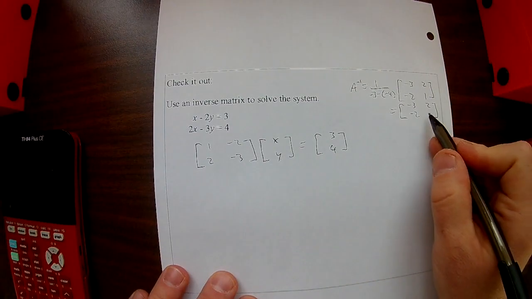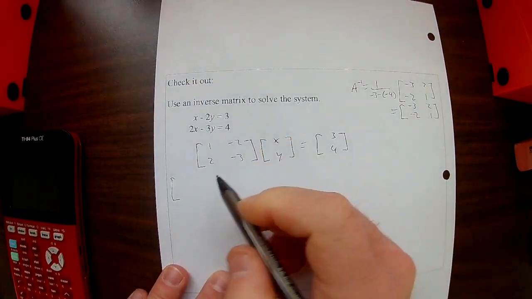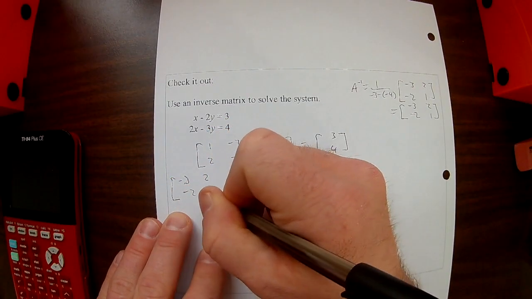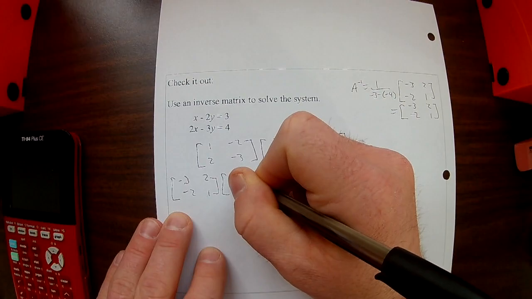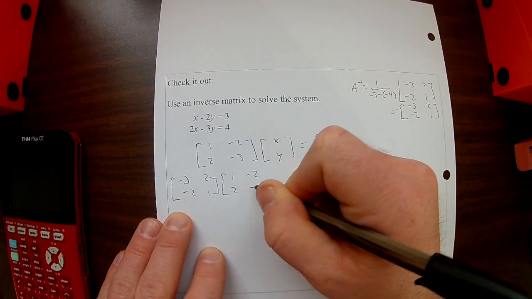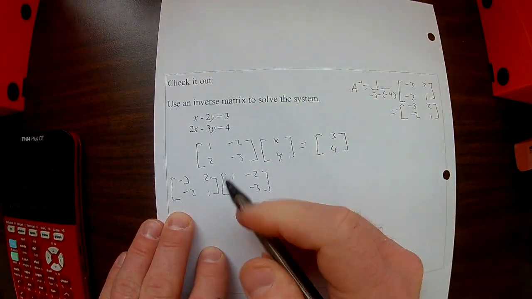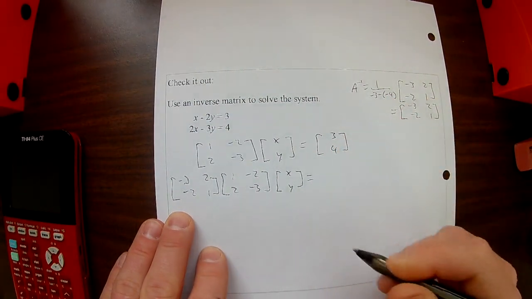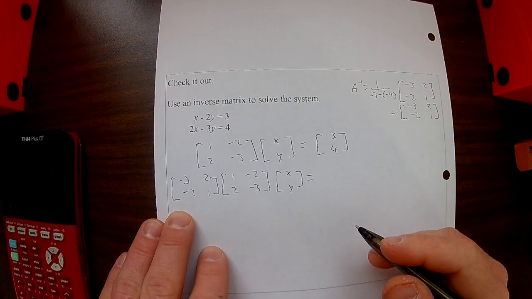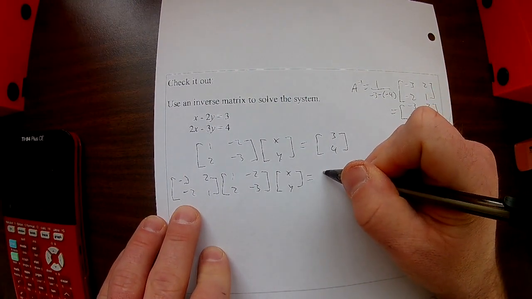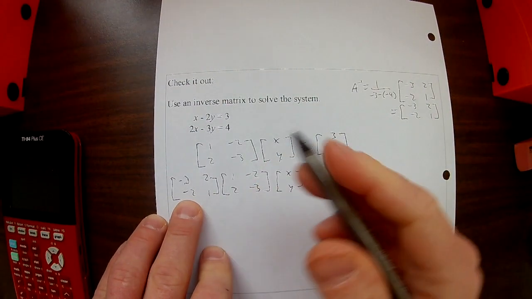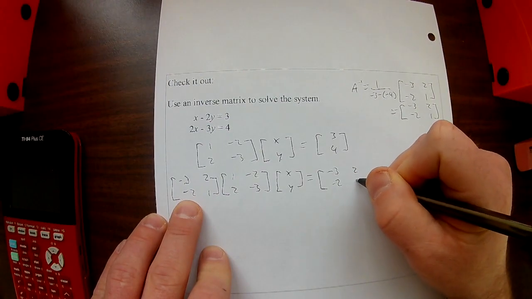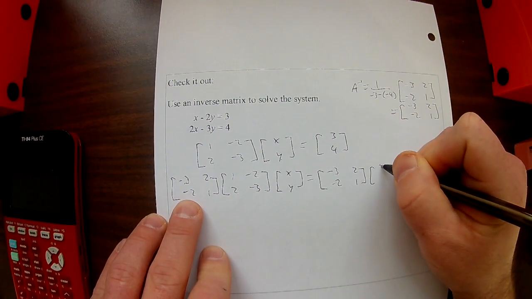Now I know if I take this matrix and just insert it right here, -3, 2, -2, 1, and multiply it by this matrix, because of the property of inverse matrices, that's going to give me the identity matrix. Since I multiplied on the left over here, I actually have to multiply on the left over here. Remember, matrix multiplication is not commutative, so where you put it is important.